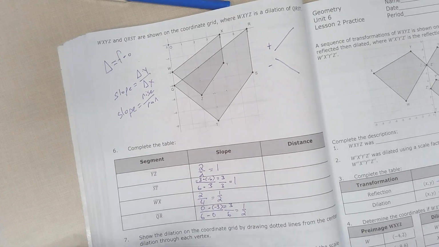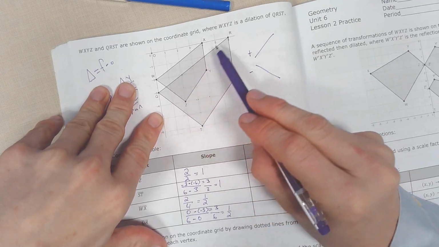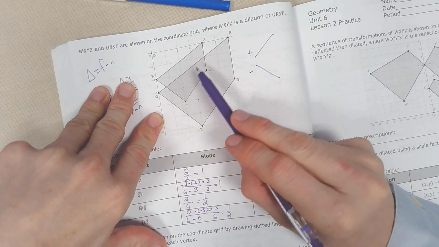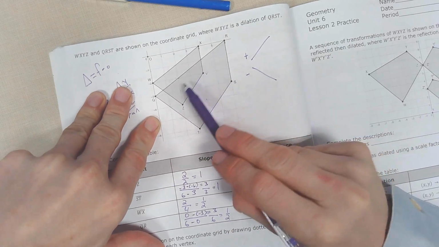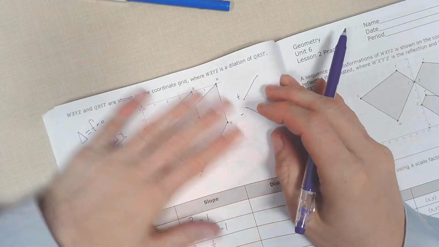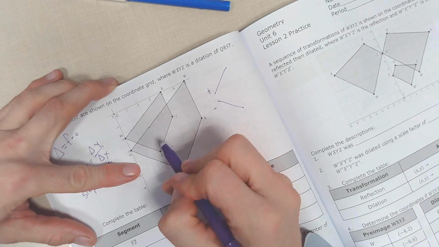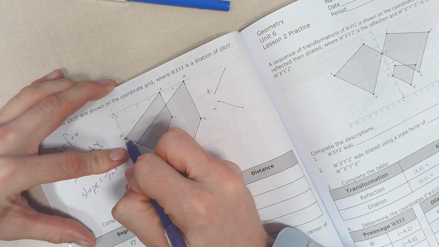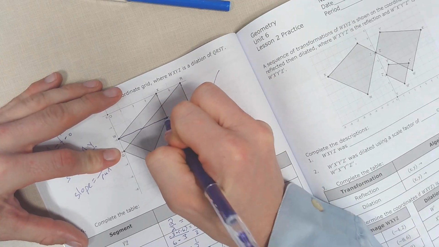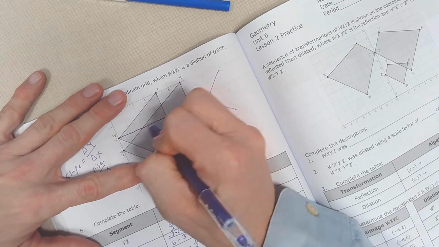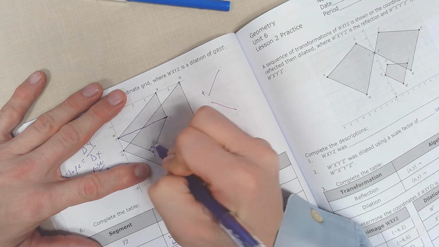All right. So now what is the distance between here and here? The way you can do this one is with Pythagoras theorem. So that's how you're going to do this. W, Y, and Z. So Y and Z, I'm going to make a triangle here, and this is my right angle.